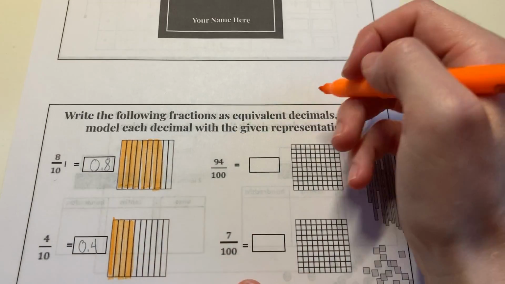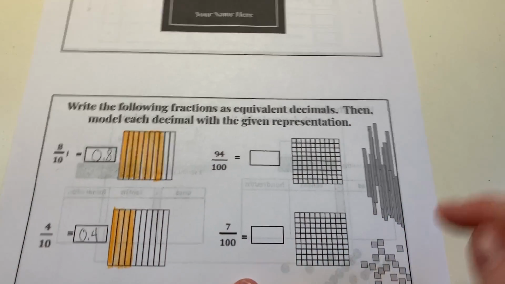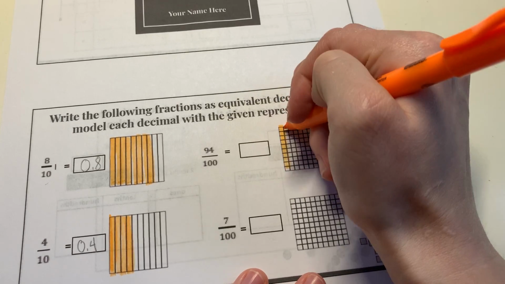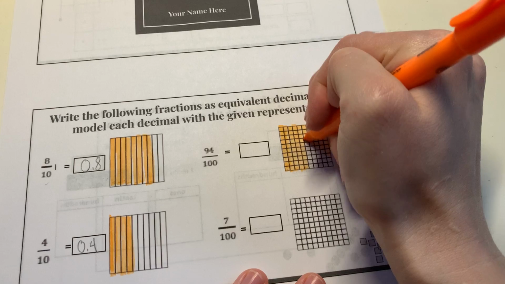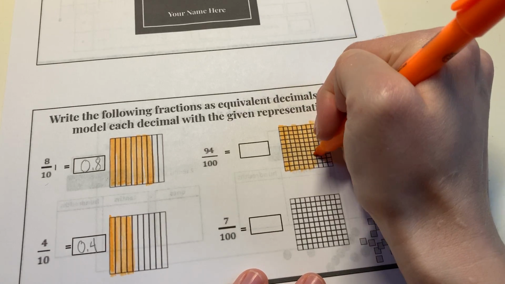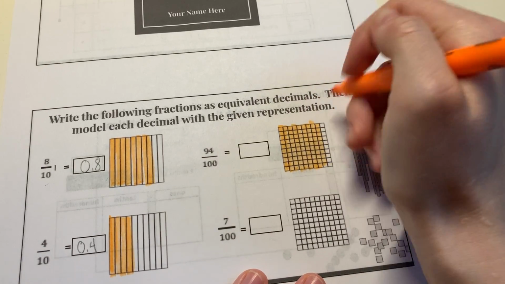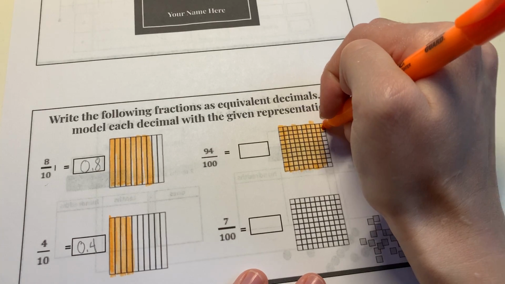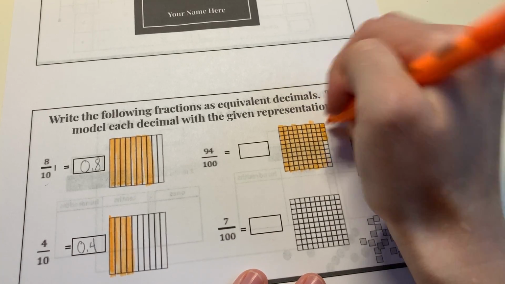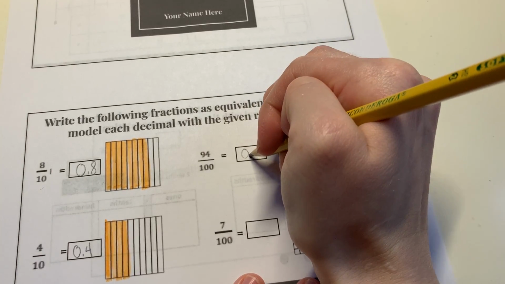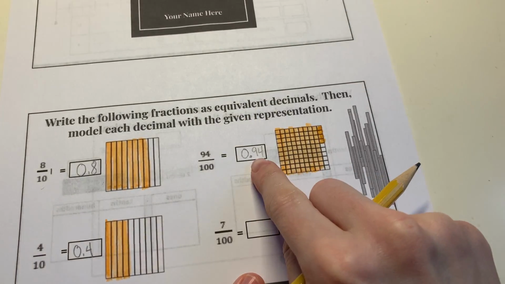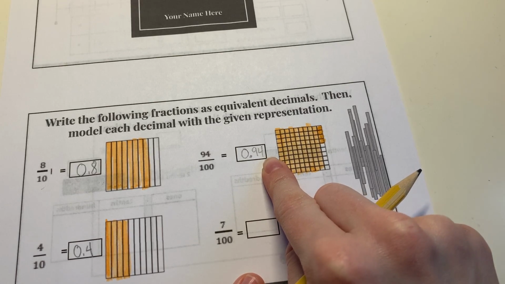Well, 94 hundredths, so you'd use these and these little individual ones. So I've got 1, 2, 3, 4, 5, 6, 7, 8, 9, and then 1, 2, 3, 4. So I have 94 hundredths. So that will look like a 9 in the 10ths place and a 4 in the hundredths place.